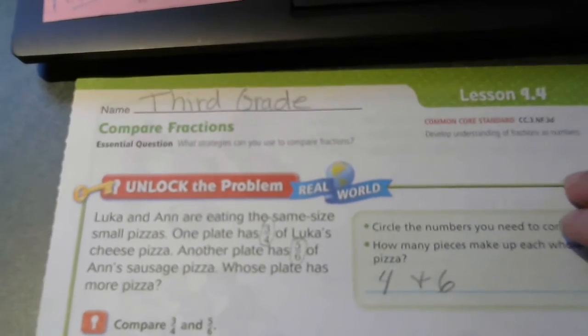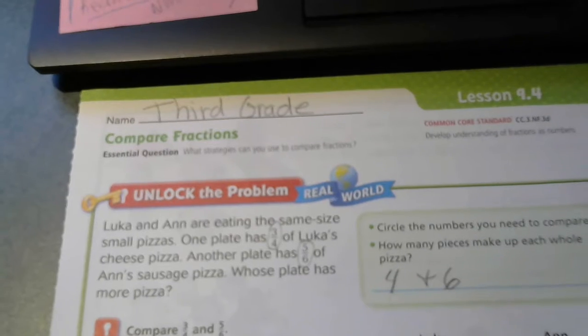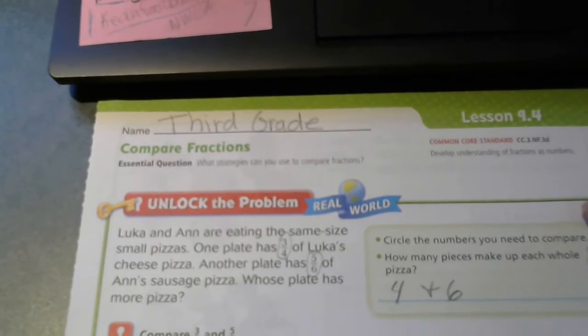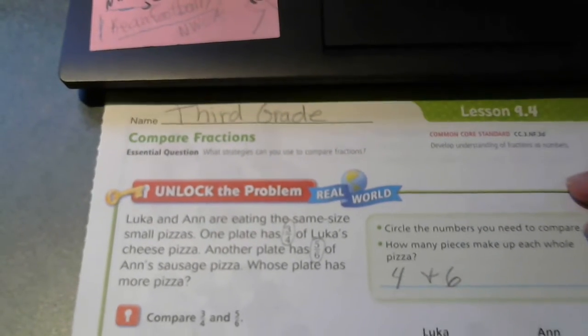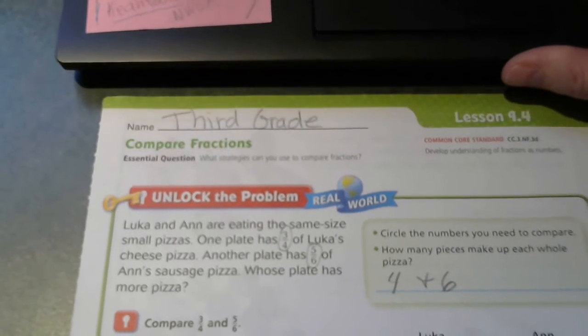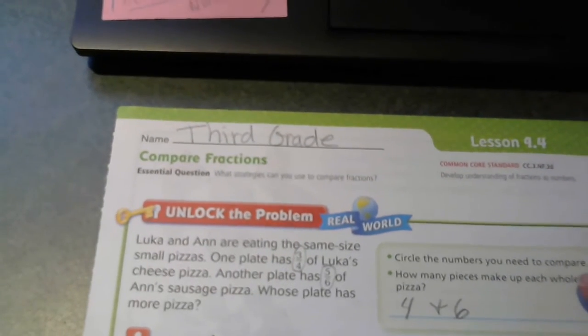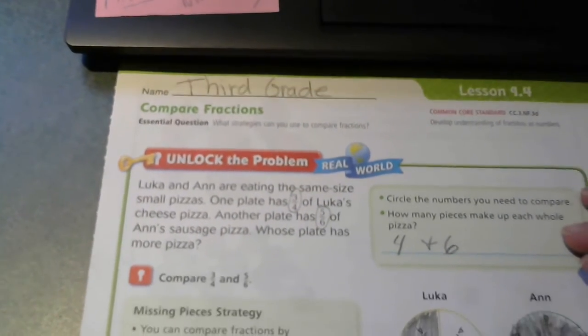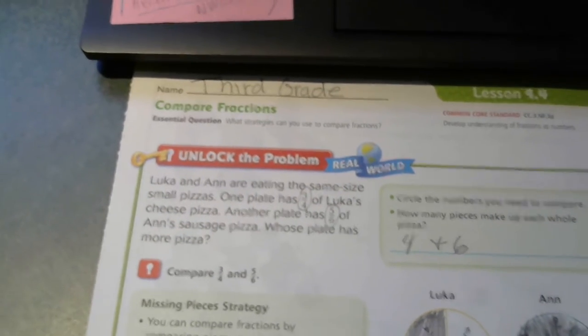Good morning, third grade. We are on 9.4 and we are still comparing fractions, and today's lesson is all about how and what strategies we can use to compare fractions.